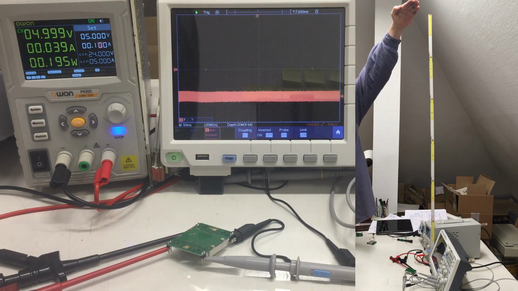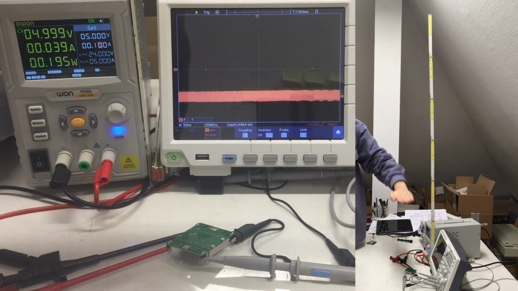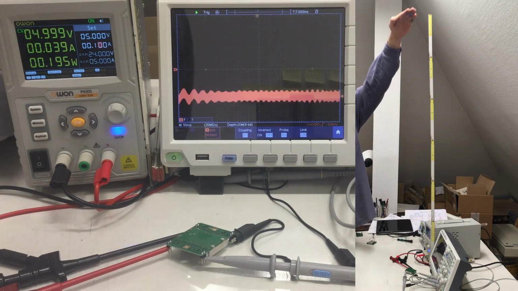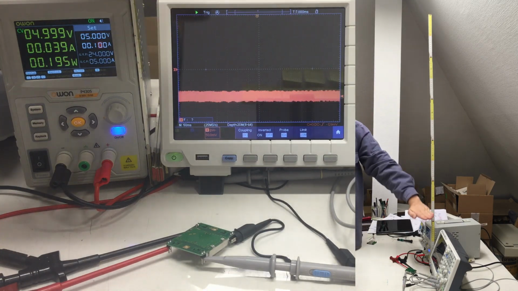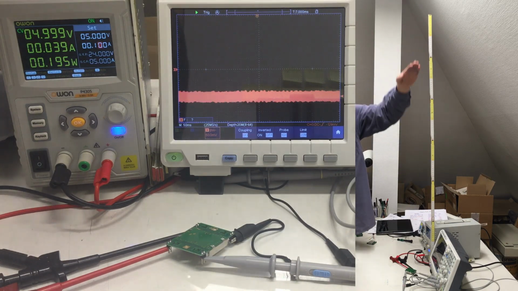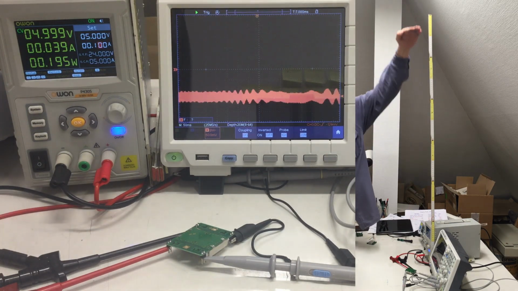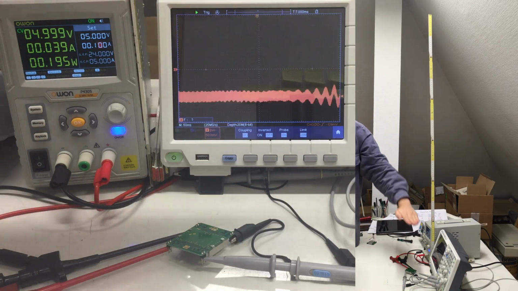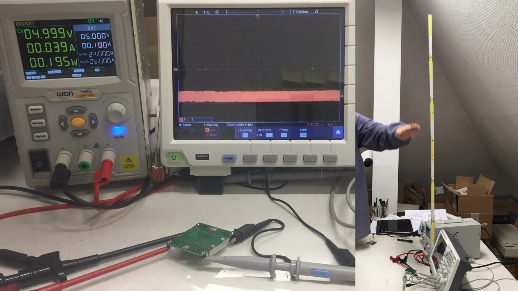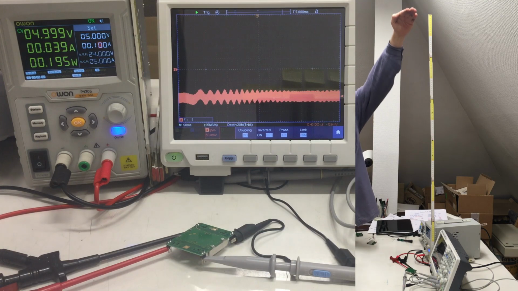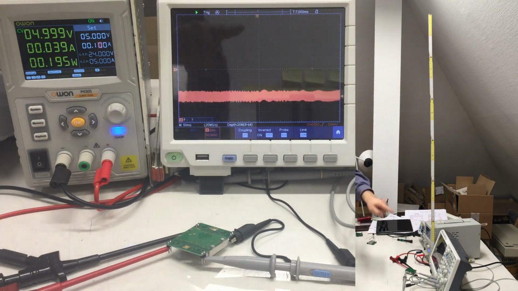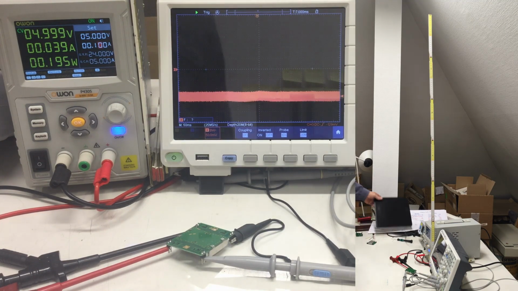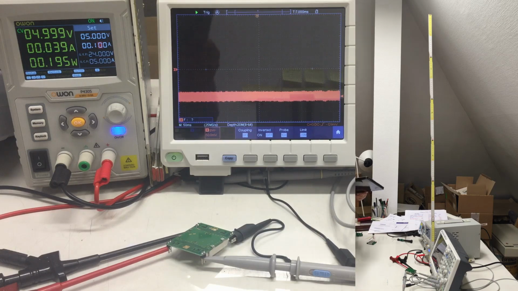So let's try that. 21, 21, 21, 21, 21, 21. And you can see a signal, but it's not really big, huh? Especially if I'm a little bit further away. Let's try something else, and I take here some metal, a much better reflector.